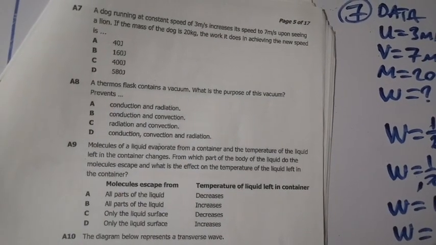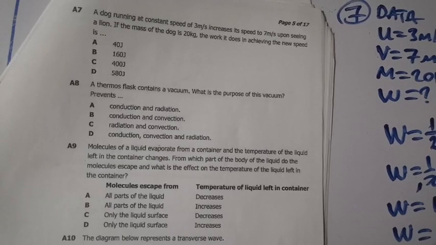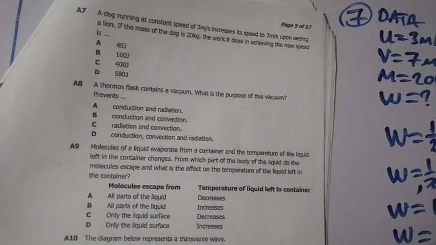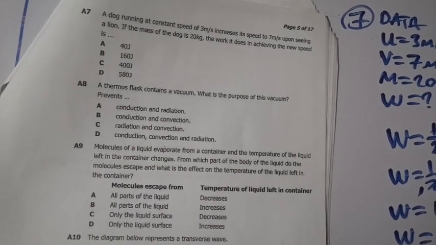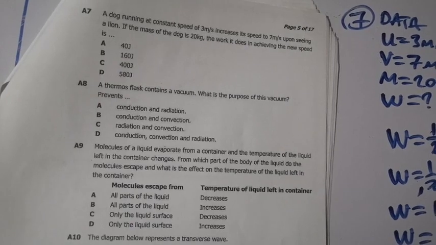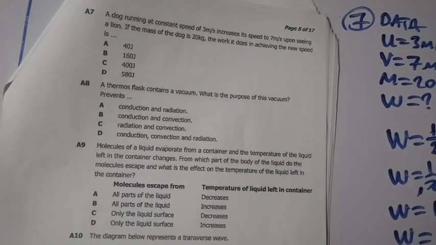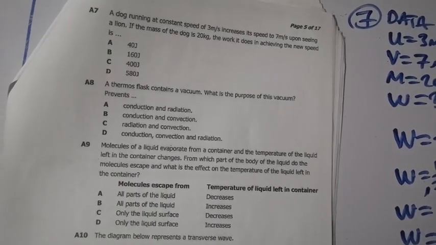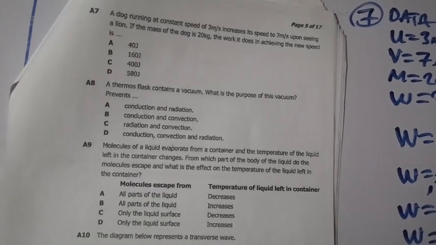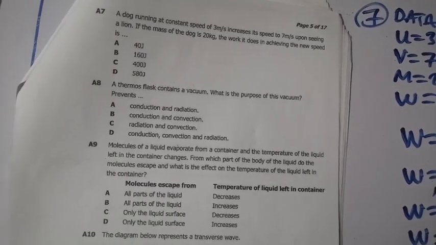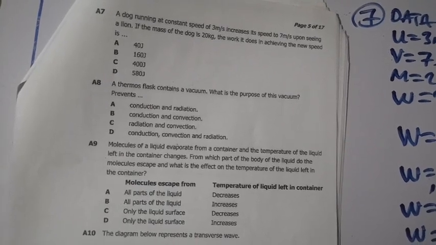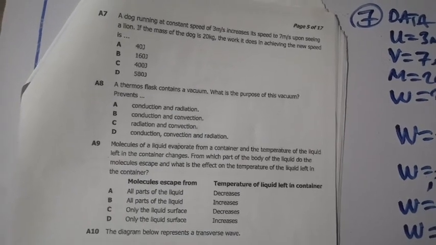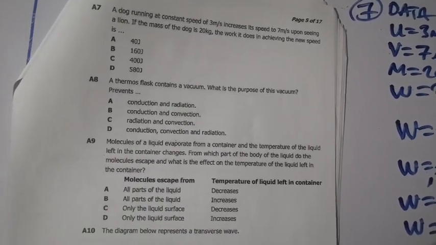Molecules of a liquid evaporate from a container and the temperature of the liquid left in the container changes. From which part of the body of the liquid do the molecules escape, and what is the effect on the temperature of the liquid left in the container? Okay, so what we should know first is evaporation takes place on the surface of the liquid, not inside the liquid, but on the surface. So let's check now the options.